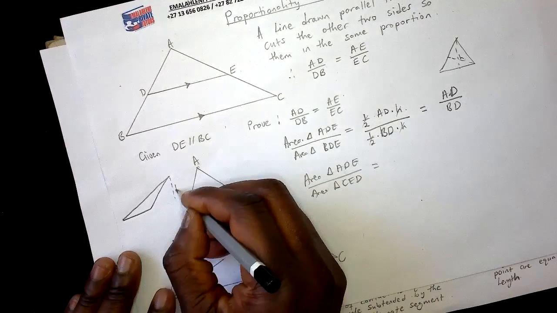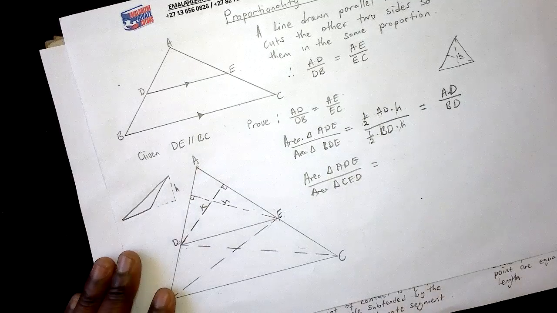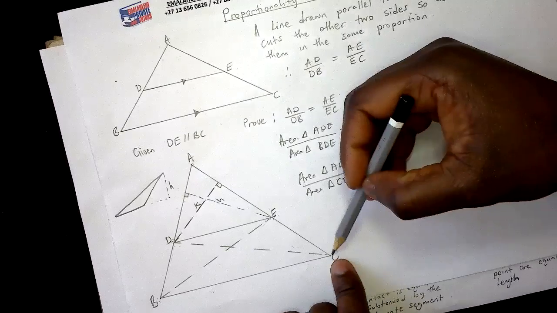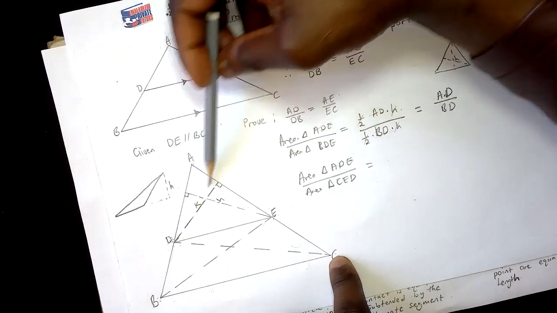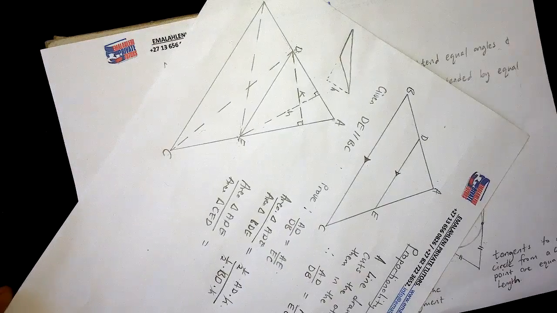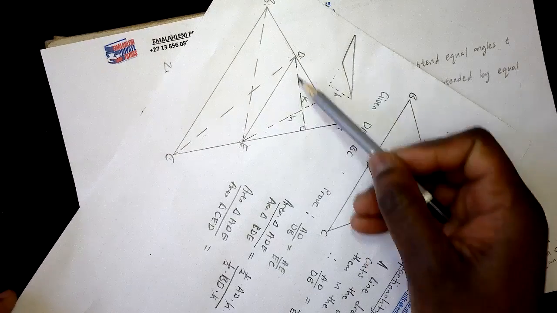That's why the height of triangle CED should be equal to K. We can see clearly now that the height of CED is actually K.